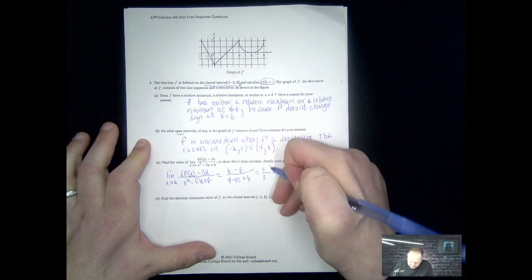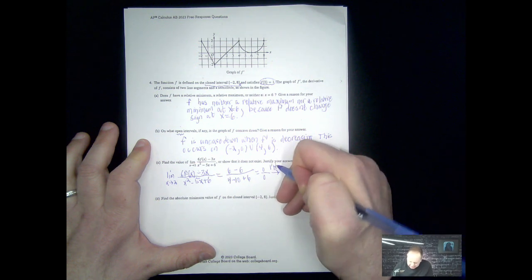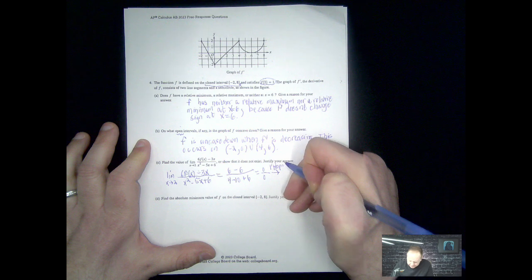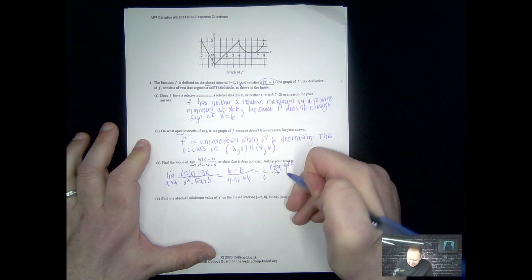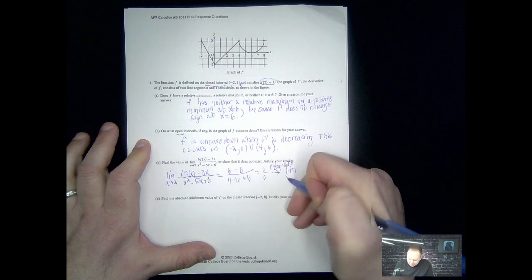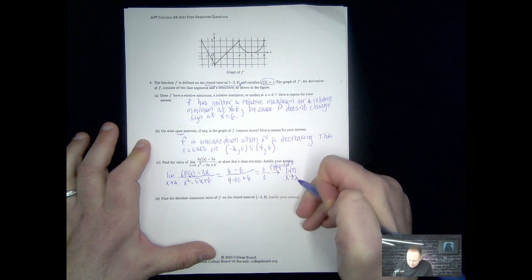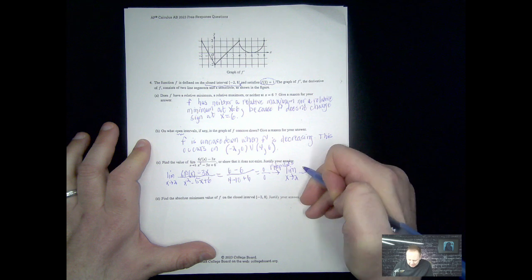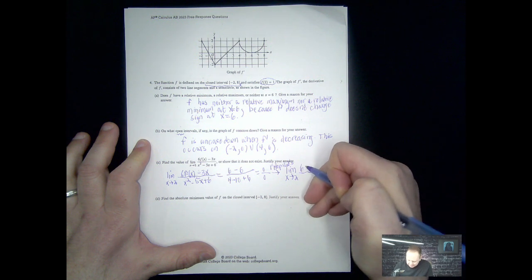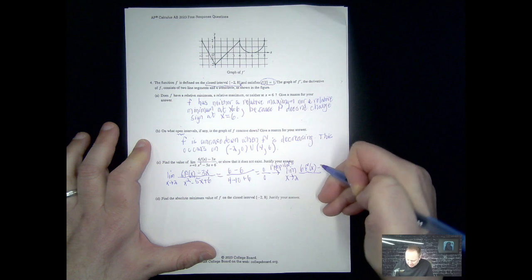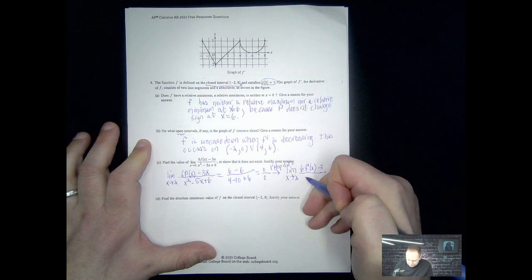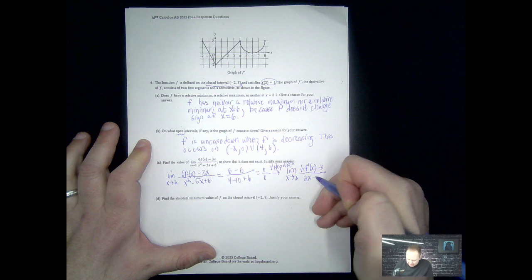That's an indeterminate form, so I'm going to let them know that I'm doing L'Hopital's. And to do L'Hopital's, I'm going to take the limit as x approaches 2 of what? 6 times f prime of x minus 3 all over 2x minus 5.